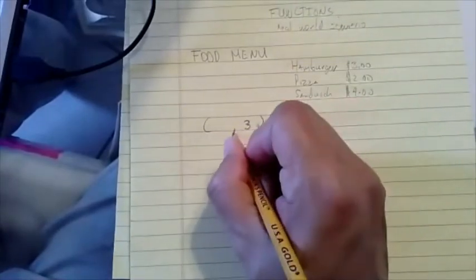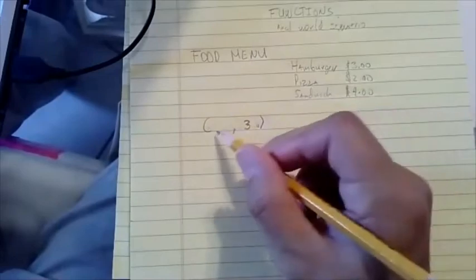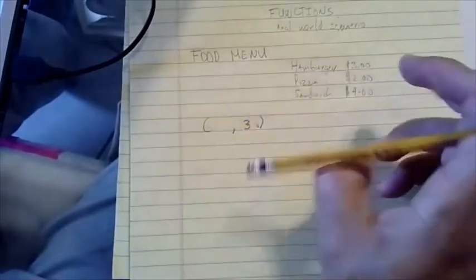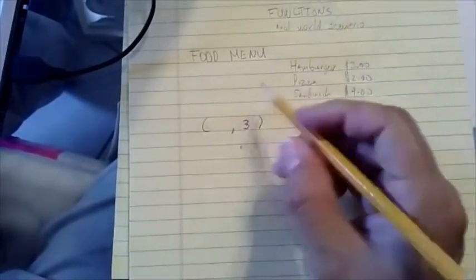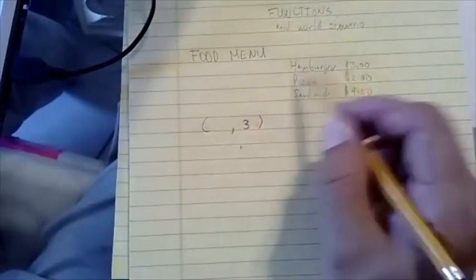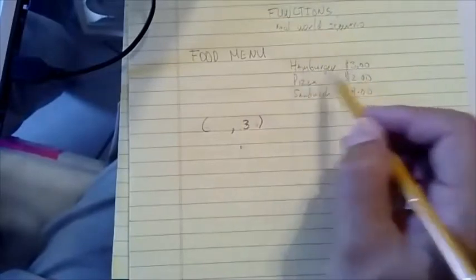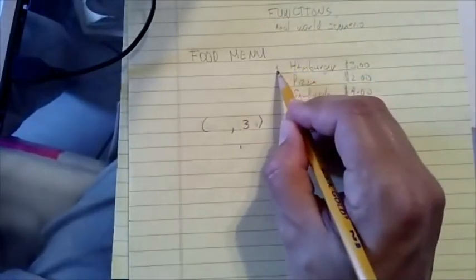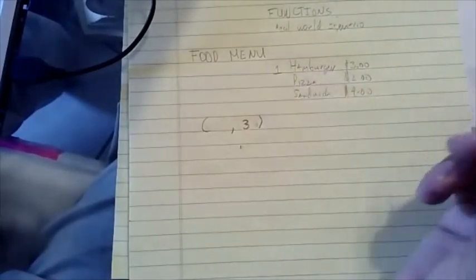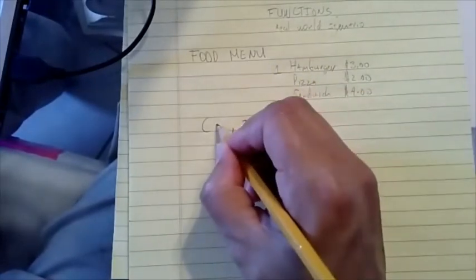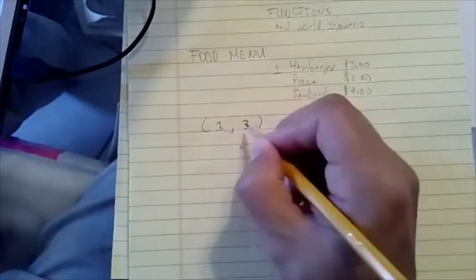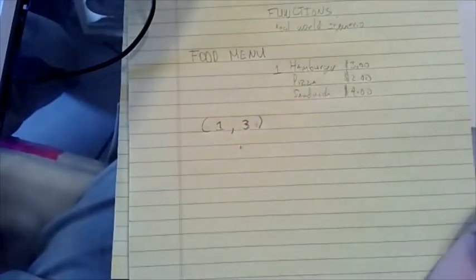And you notice I put these parentheses and a comma. That's part of our ordered pair. And so we need another number if we're going to have a pair. So we have to come up with another number, and there is an invisible number here. What that is telling me is that one hamburger costs $3. So I'm going to put one hamburger equals $3. You with me so far?